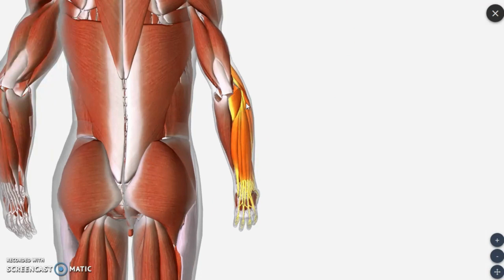In the posterior compartment, the first muscle you are seeing is extensor carpi radialis longus. Here you can see a small part of the brachioradialis also, which we saw before. So this is brachioradialis, and behind that, or lateral to that, we have another muscle, extensor carpi radialis longus, and then lateral to that again we can make out another one. If you come from lateral to medial aspect, you can see other muscles. Related to extensor carpi radialis longus, we will be having extensor carpi radialis brevis.